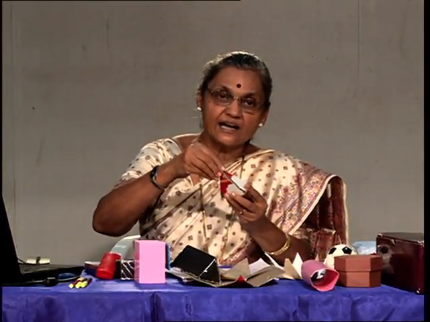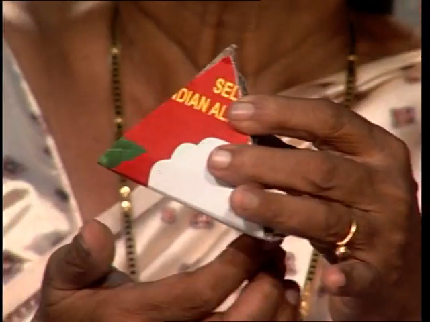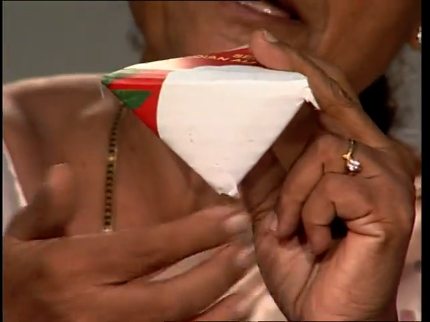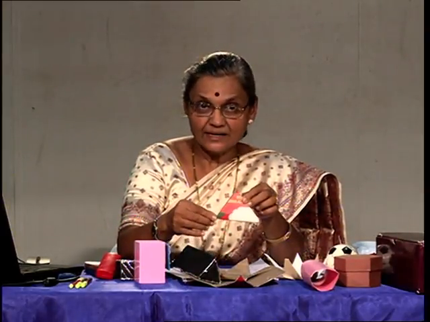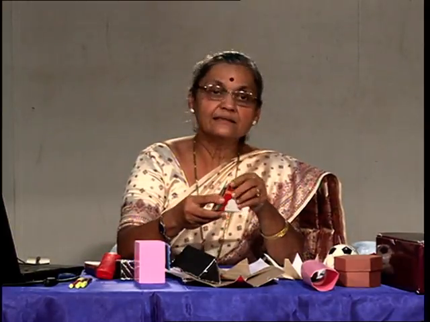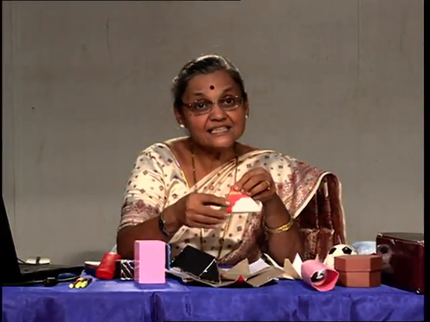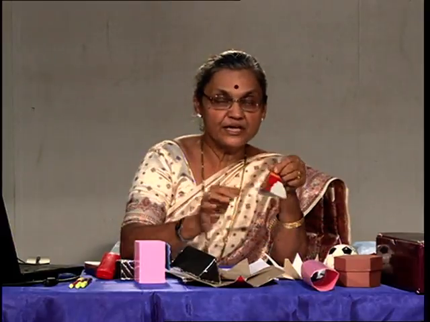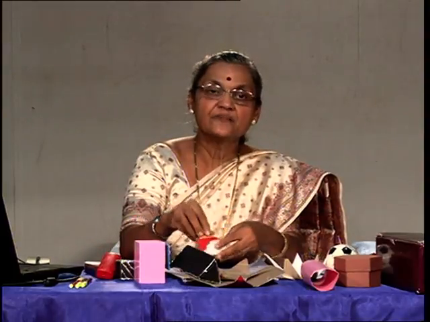How many edges are there in the triangular pyramid? How many vertices are there in this pyramid? This is a triangle, so there are 3 vertices, and here only 1 vertex. Therefore, 4 vertices in the triangular pyramid. Remember this: 4 vertices, 4 faces, and how many edges? There are 6 edges. 1, 2, 3, and these are also 3 edges. Therefore, they will learn the difference between prism and pyramid.